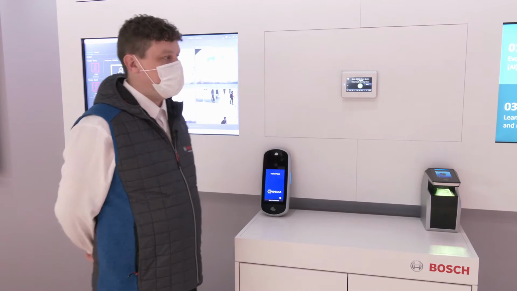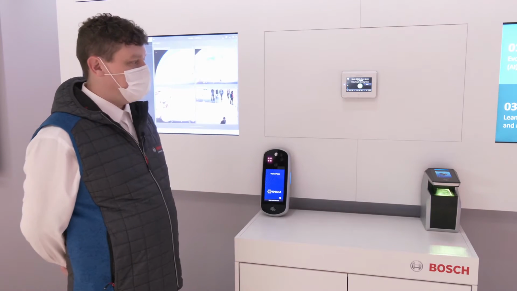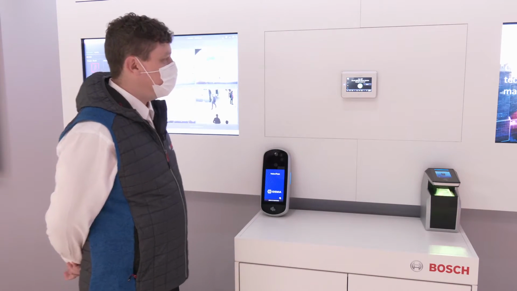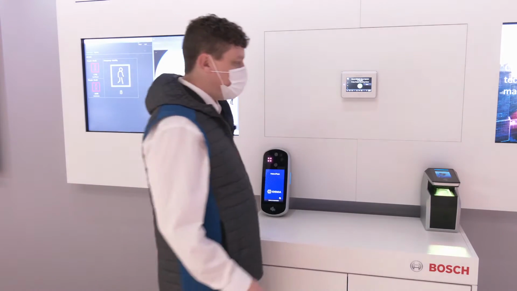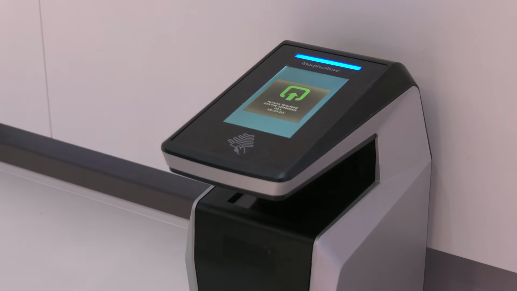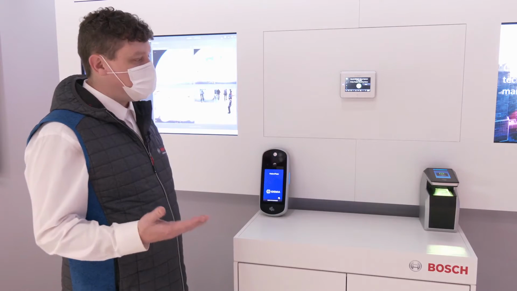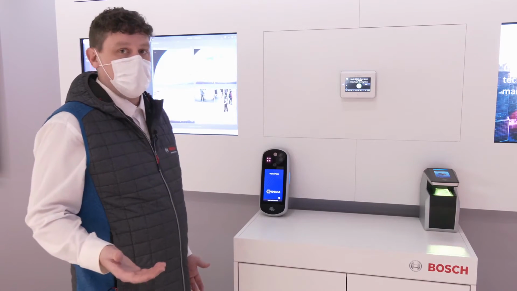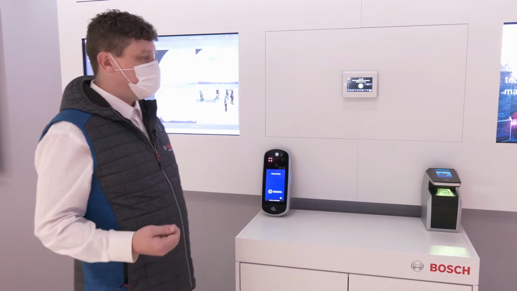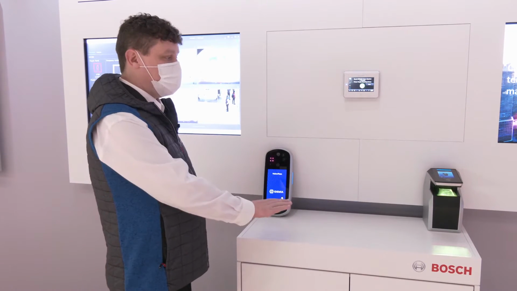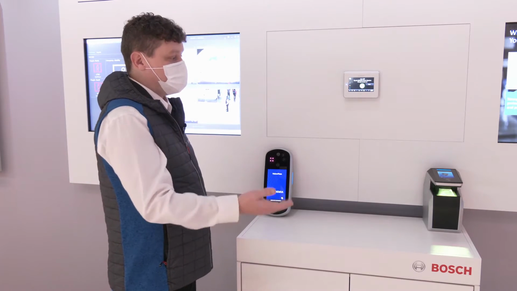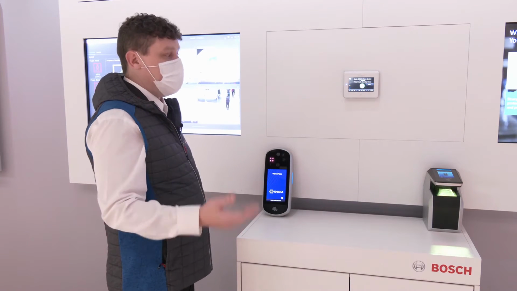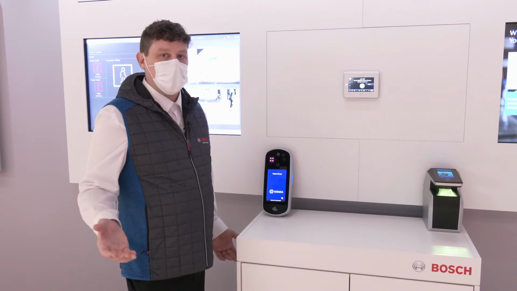Okay, what we're showing here today is our access control and intrusion integrations, specifically focusing on the touchless access control. So we have our hand wave fingerprint scanner, which can scan your fingerprints very quickly and without ever actually having to touch the scanner. So with most fingerprint scanners, you actually have to touch your fingers, maybe your whole hand on there and hold it there for at least a couple of seconds. But with this, it's very, very fast, very accurate, and a little bit more hygienic by not having to touch it.